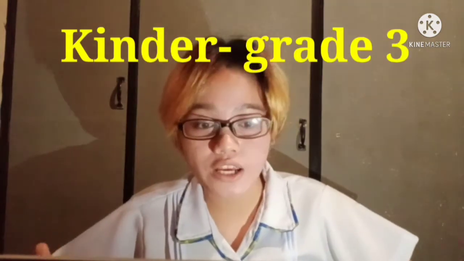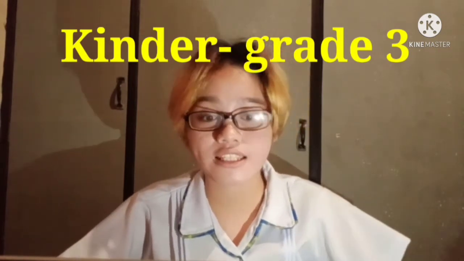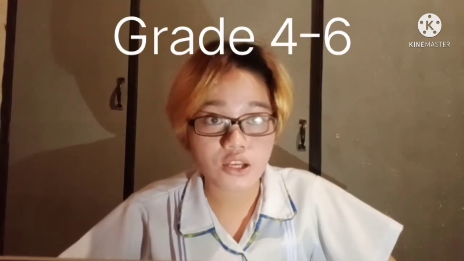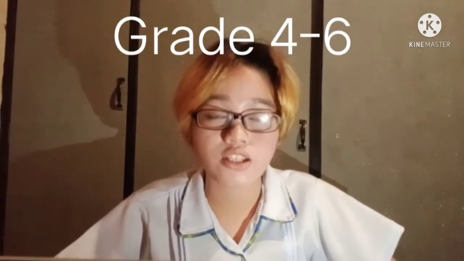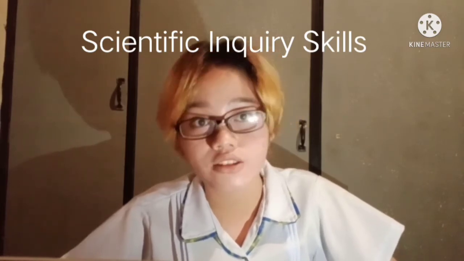From kindergarten to grade 3, the key standard for the learning areas in science is for the students to have acquired scientific knowledge by being curious or being observant of the things around them. From grade 4 to grade 6, the key standard of science learning areas includes the students being able to develop scientific inquiry skills like performing investigations and using the appropriate tools in conducting them.